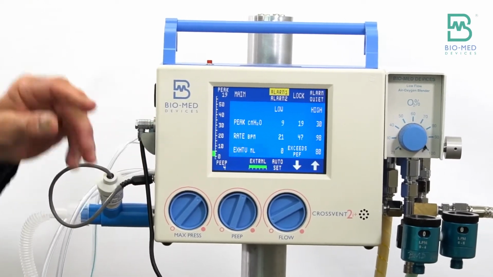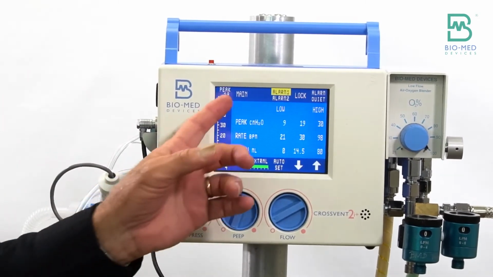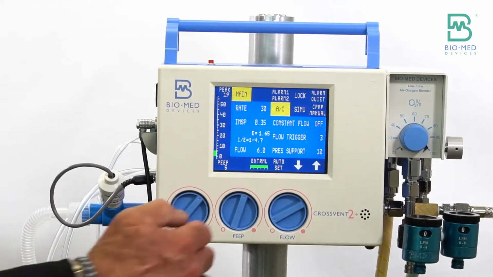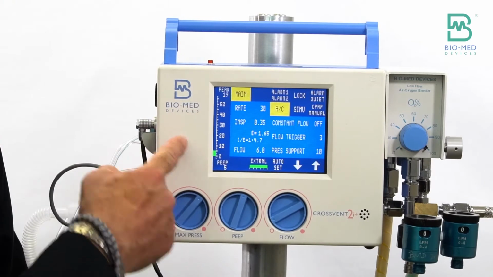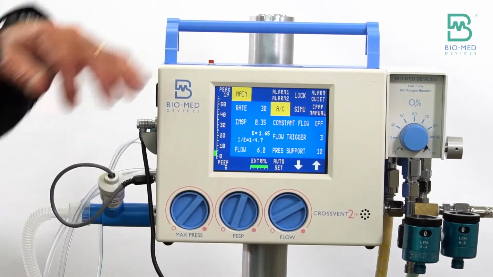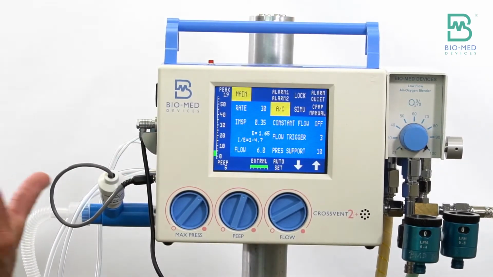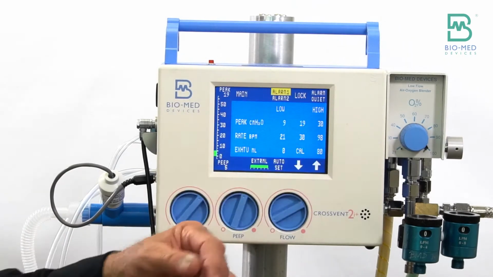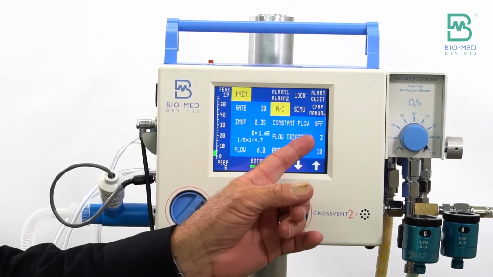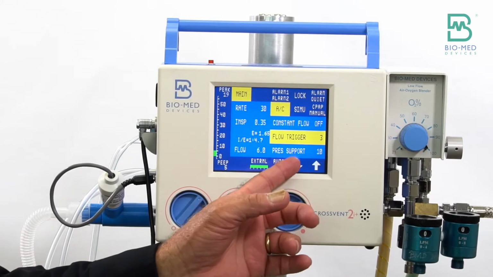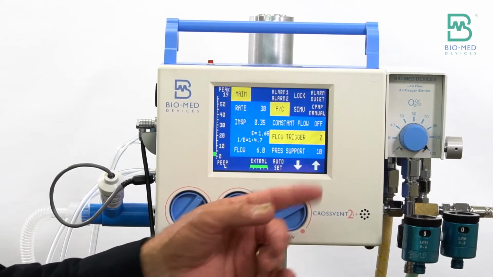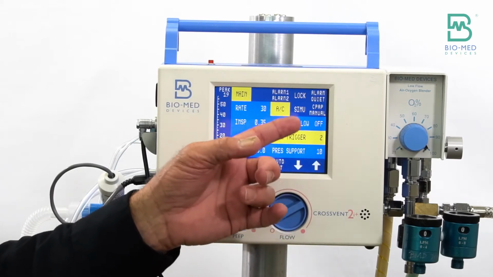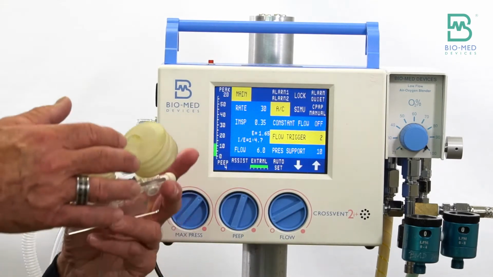As far as setting up the vent, everything you did before, set the flow, set the max pressure for your PIP, your PEEP, your rate, your I time, everything is exactly the same. The only thing we're adding is sensitivity. Sensitivity can go from 1 being the lowest and easiest to trigger.